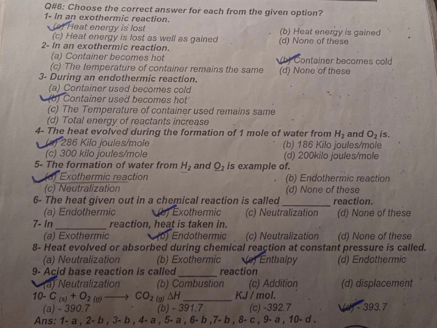ये भी important है. The heat given out in a chemical reaction is called an exothermic reaction. In an endothermic reaction, heat is taken in. Heat evolved or absorbed during a chemical reaction at constant pressure is called enthalpy. An acid-base reaction is called a neutralization reaction. C plus O2 gives CO2, ΔH kJ per mole, इसकी जो है -393.7 राइट आंसर है.